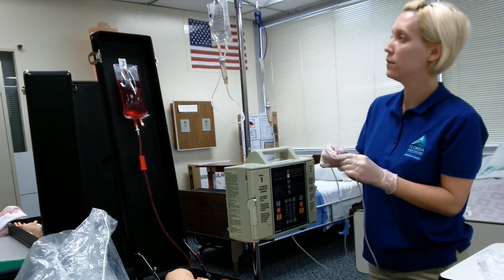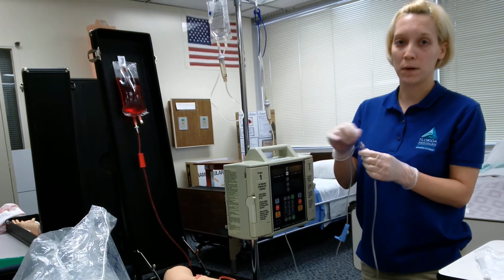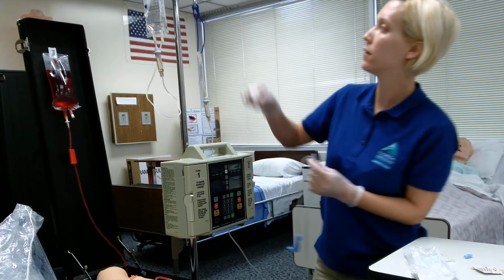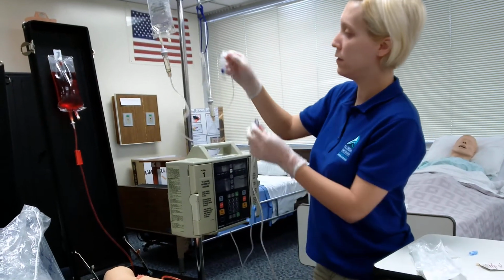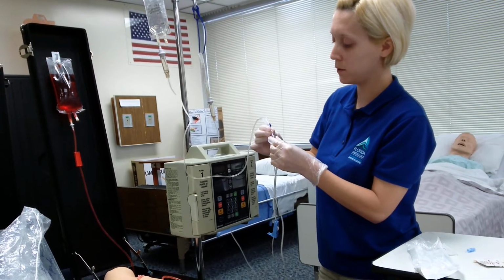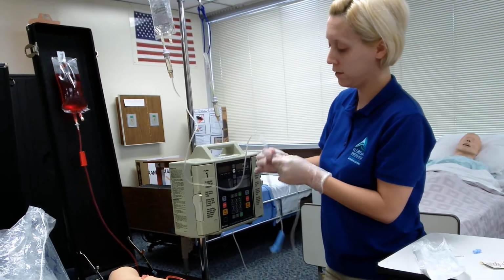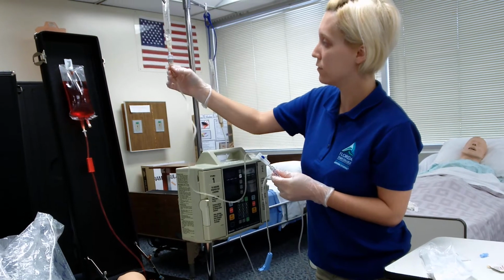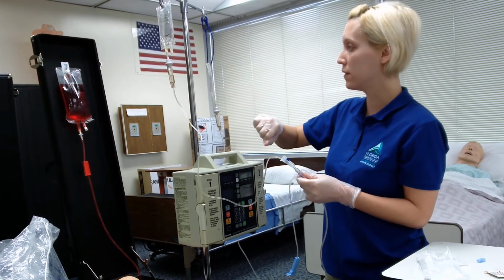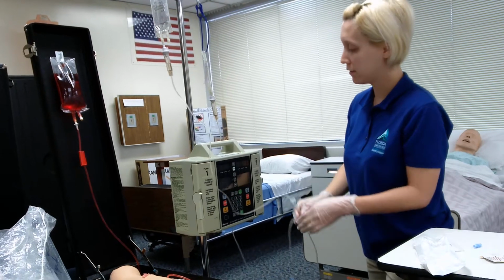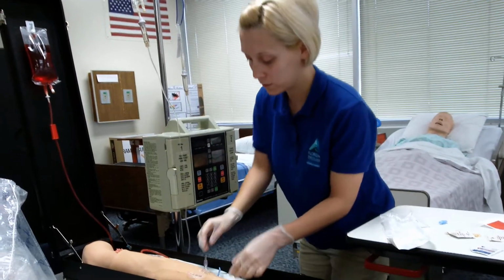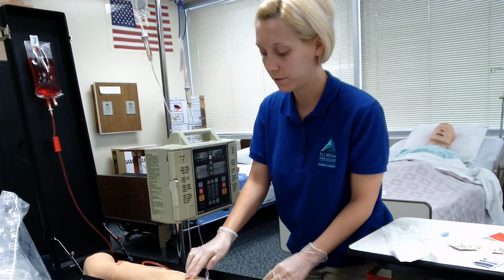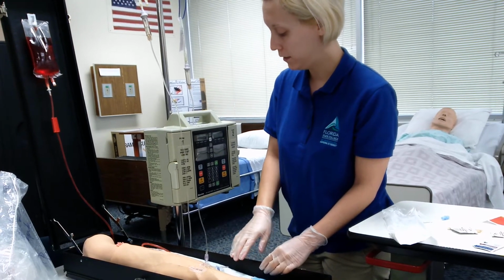I'm going to clean my ports with alcohol. I'm going to attach this and unclamp. I'm going to fill this halfway. I'm going to ensure that it's running correctly, 17 drops per minute. Okay, that looks good. I'm going to unclamp here. I'm going to check my site again for any infiltration. How are you doing? Okay.